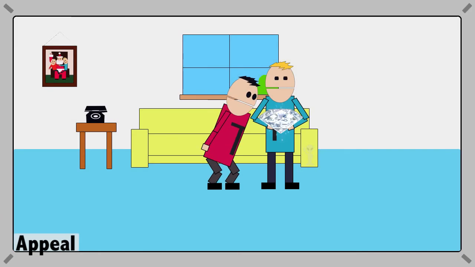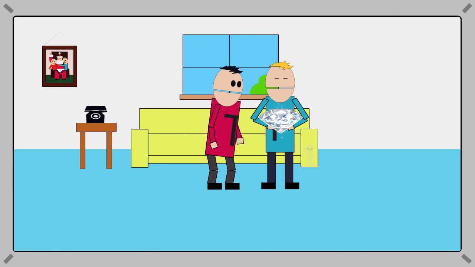The important thing about appeal is that viewers feel that the characters are interesting and real. Since this is a cartoon, the characters are more interesting as Philip is holding a big diamond while Terence is admiring it.